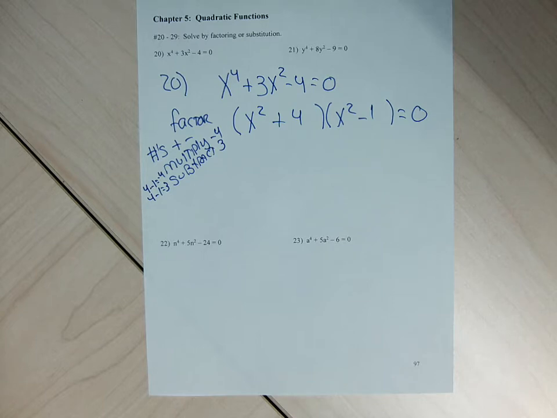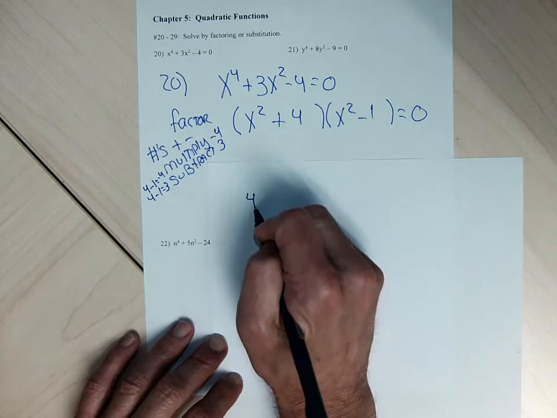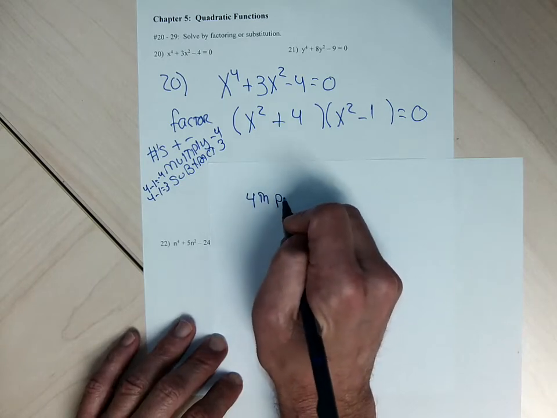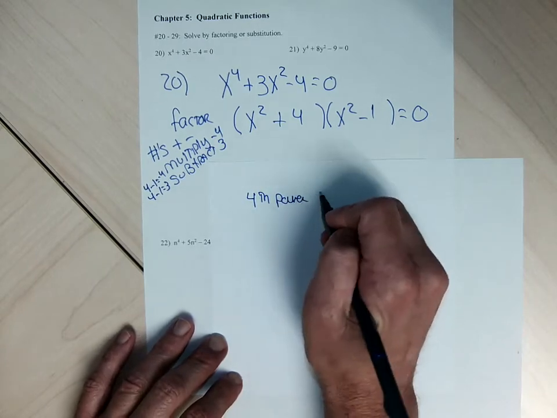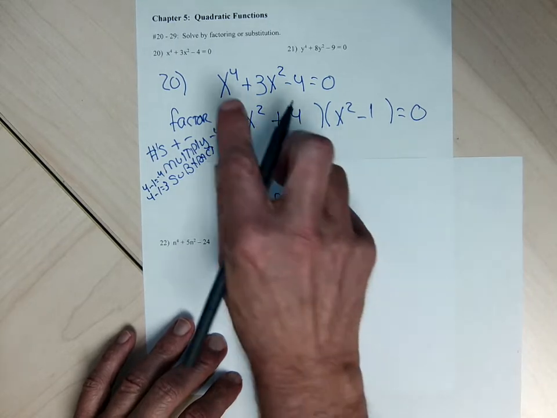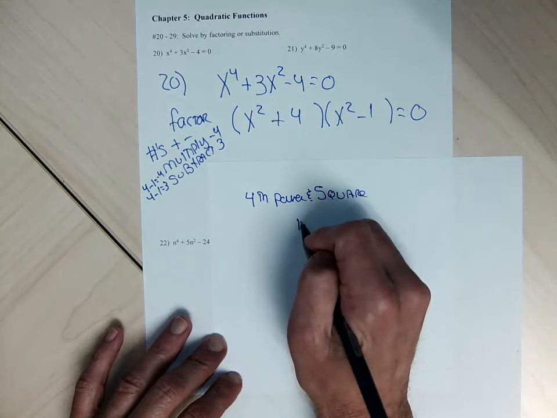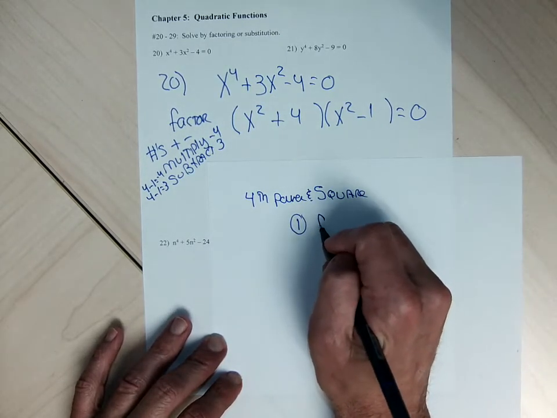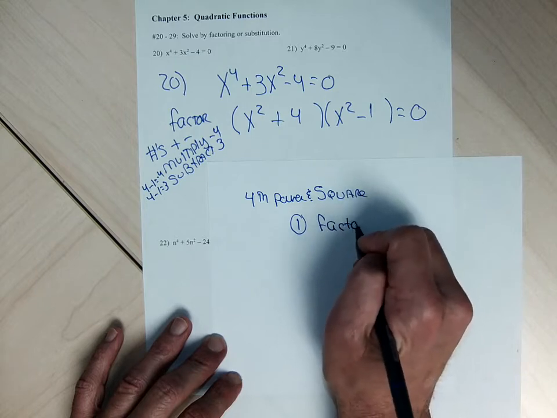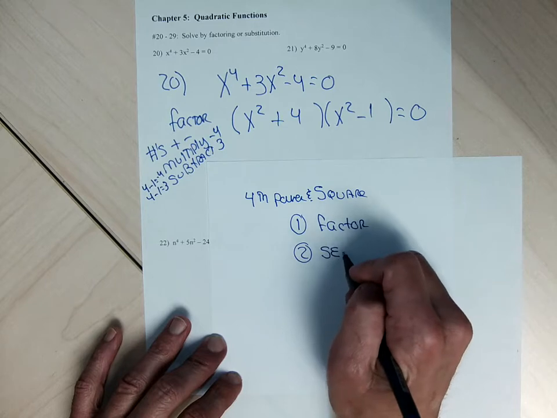So for problems 20, 21, 22, and 23 that have a 4th power term and a 2nd power term, the first step is to factor. What these all have in common is a 4th power and a square. The first step to solve these is to factor. The second step is to set each factor equal to 0.